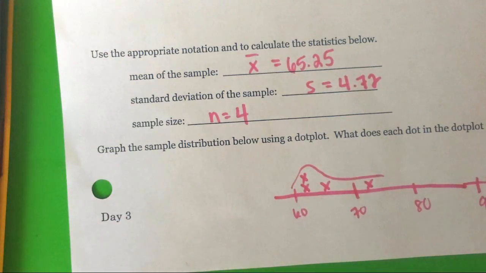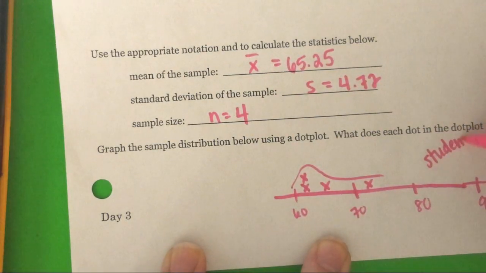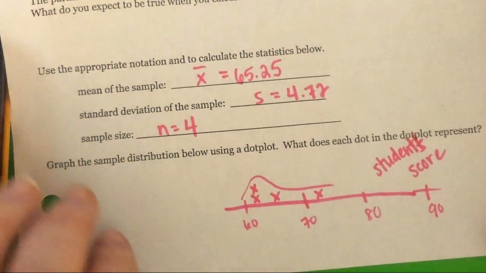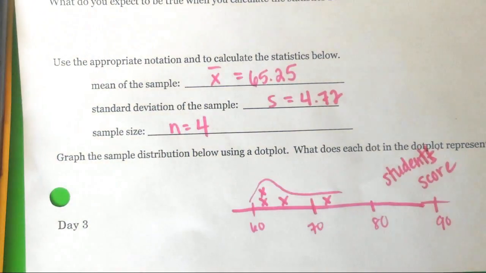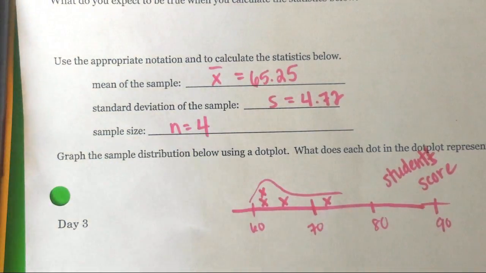What does each of those X's I put on my dot plot represent? Yeah, they represent a student score. But again, you knew how to do that. You knew how to pick a sample from a population and how to run this. That's not the deal. The deal is, how does this go from doing a sample to making what we talked about yesterday, which is called a sampling distribution.